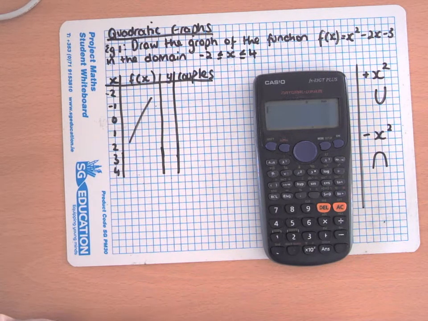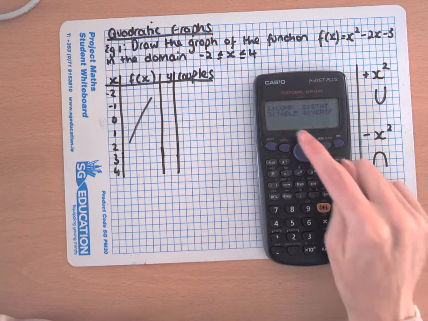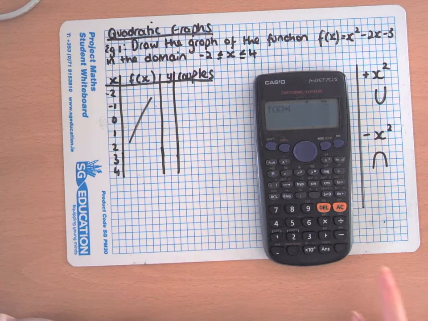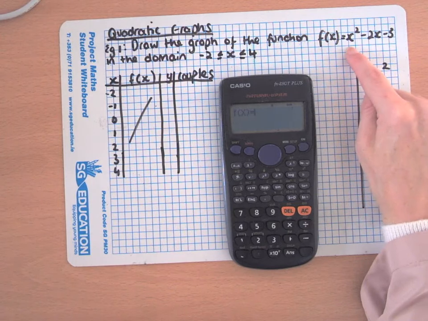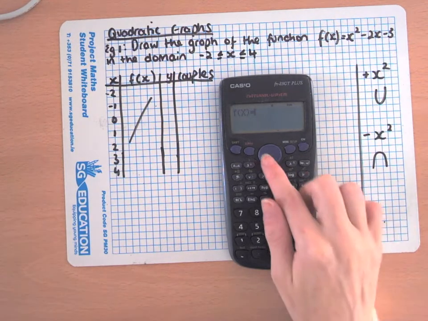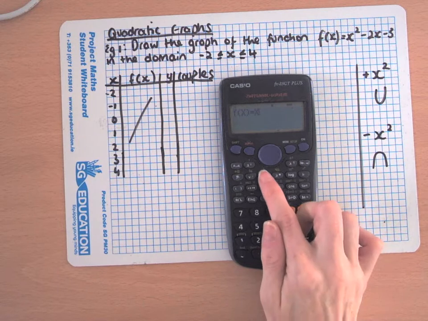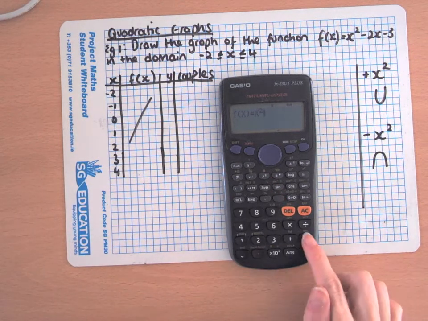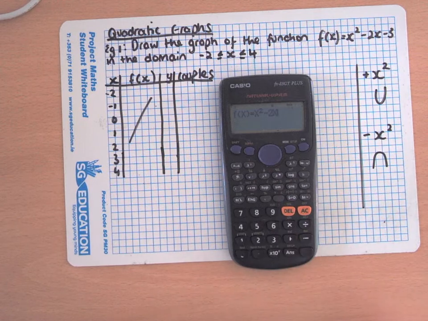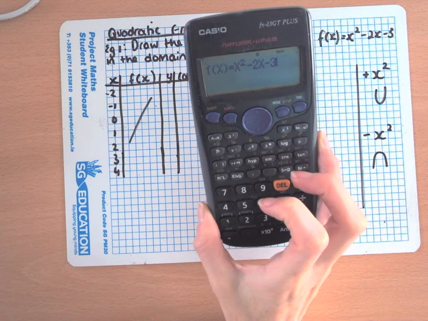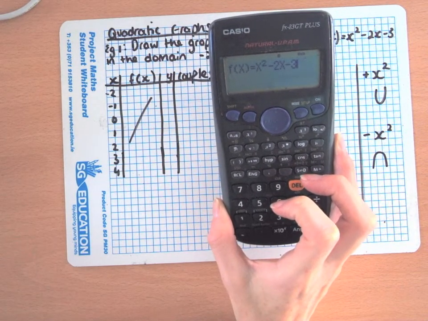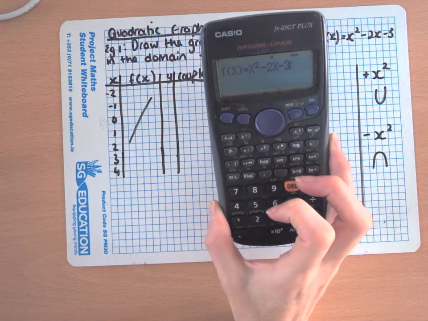Now our calculators are all out. We need to get my table. So to get table, remember you're doing mode 3. There's f of x equals. So I need to type this in. Can you remember how to get x again? Alpha and the bracket. So alpha and the bracket, x squared minus 2x, so alpha and bracket again, minus 3. Okay, x squared minus 2x minus 3. So mode 3, and then you fill in your function.